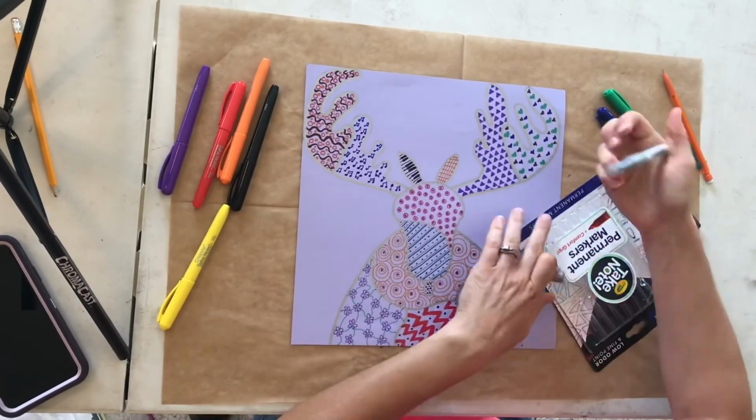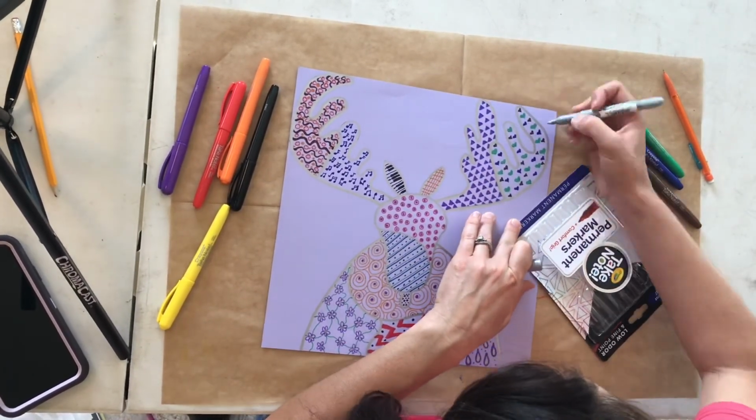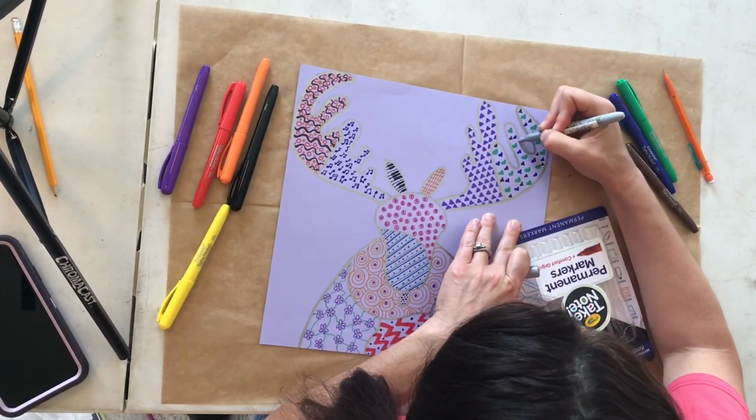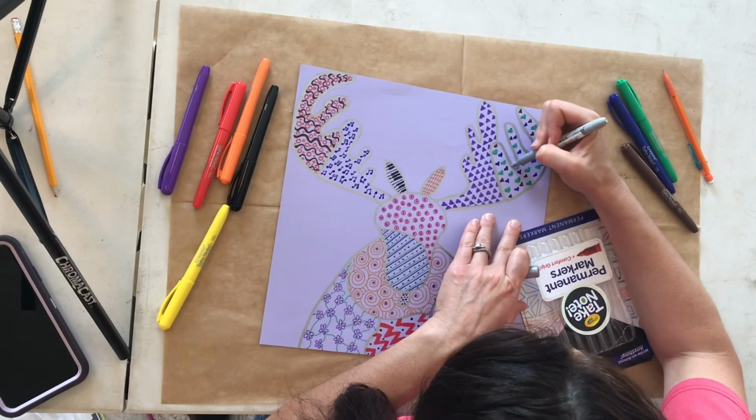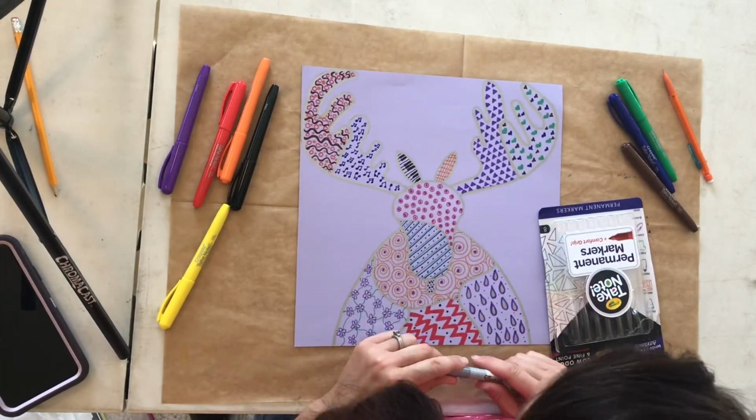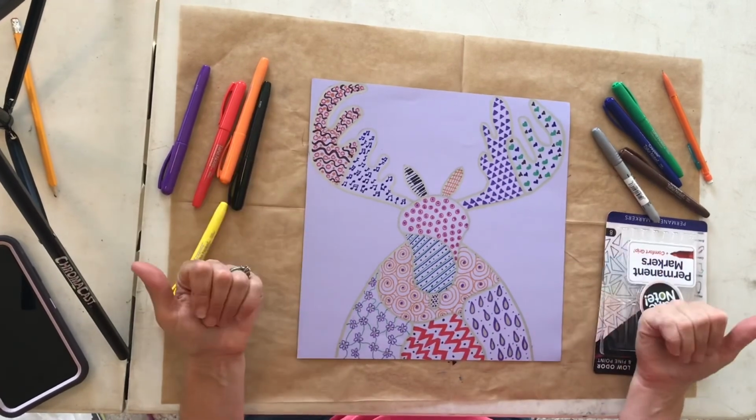Now that I'm done with my patterns, I'm going to do one more cleanup with the metallic marker. So if you have any sections that you'd like a little bit more crisp, go ahead and use your metallic marker and clean up those areas. And now you're done. Great job.